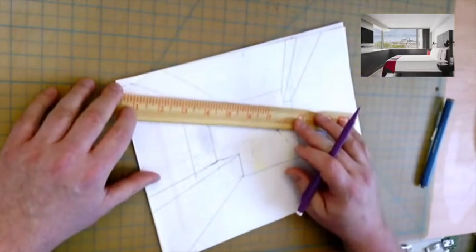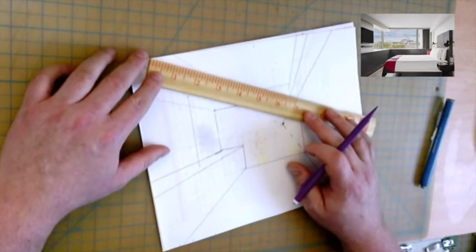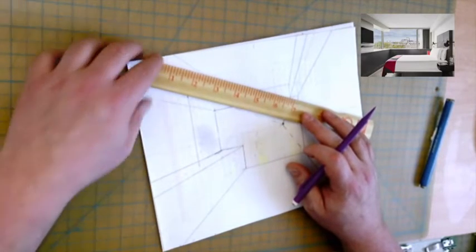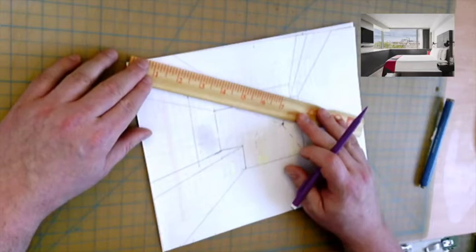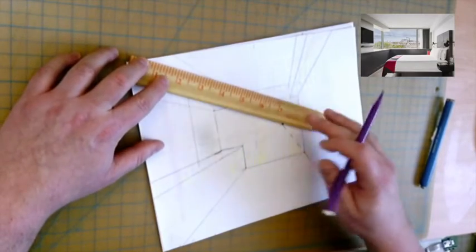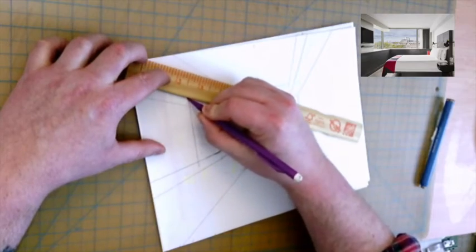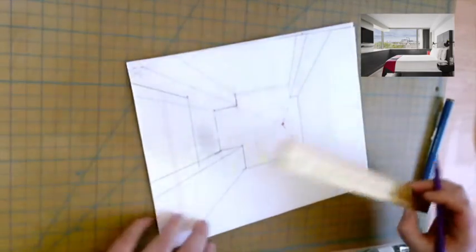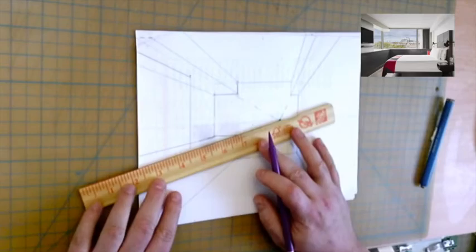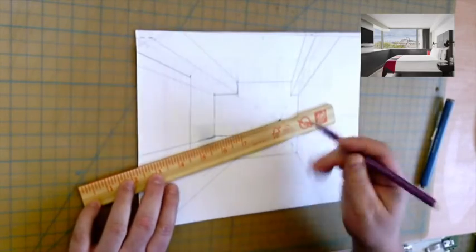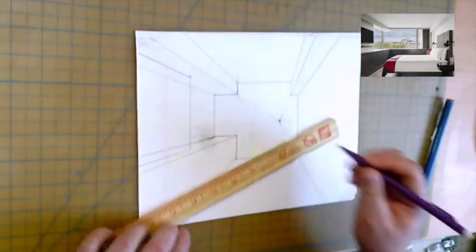So that's the theme for today, is finding the corners of the edge of an object and connecting them to the vanishing point, but not drawing from the vanishing point to the shape, but beyond the shape. And I got a little off there just because of the staple in my paper, but we'll go ahead and fix that up.